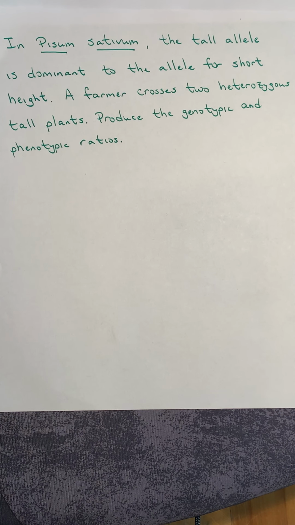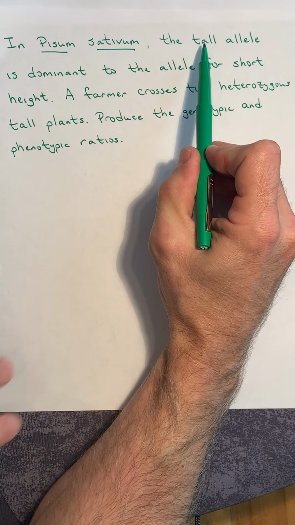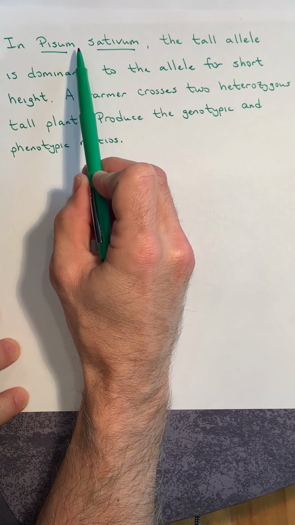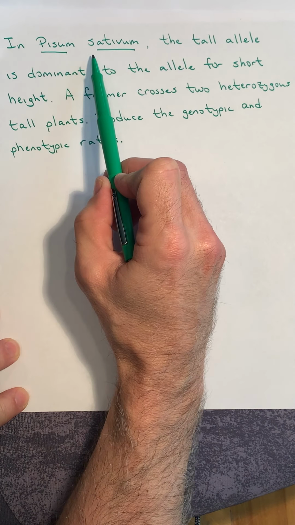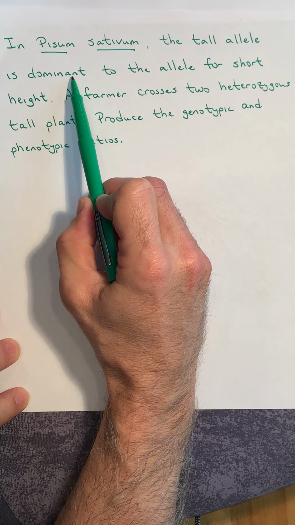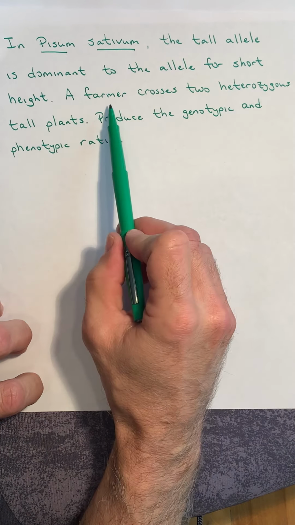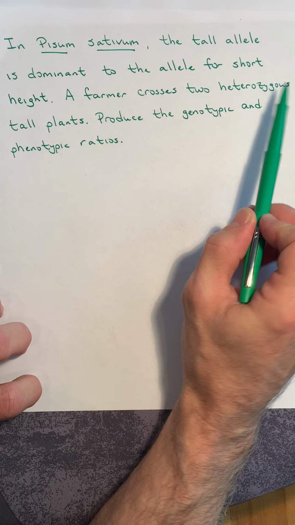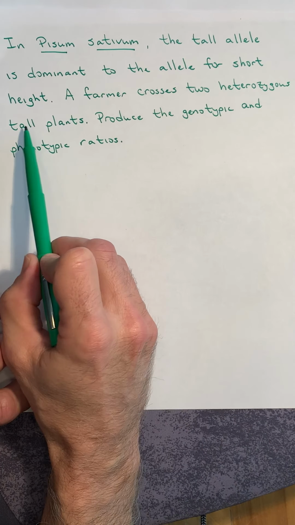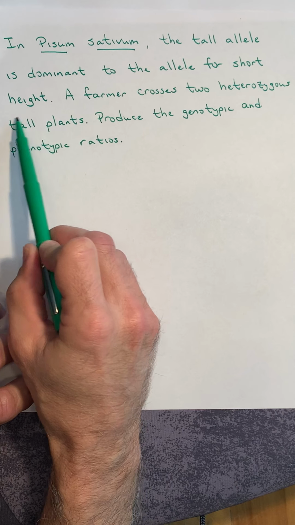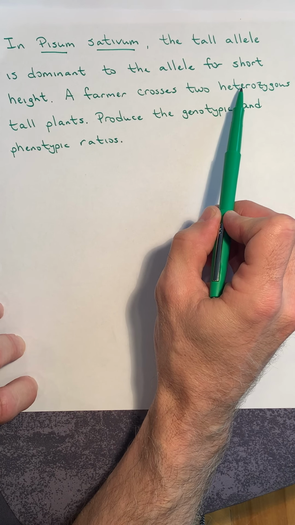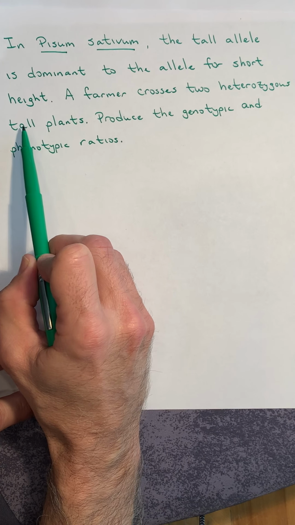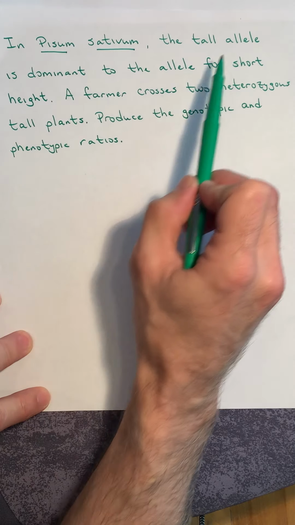So it says in Pisum sativum, the tall allele is dominant to the allele for short height. So you have a garden pea, and in this garden pea, tall is dominant to short. So a farmer crosses two heterozygous, hetero meaning different, so this is a different pair. A farmer crosses two heterozygous tall plants. So the plants are tall, but they're heterozygotes, which means that they carry two different alleles, which means even though they're tall, they carry the short.